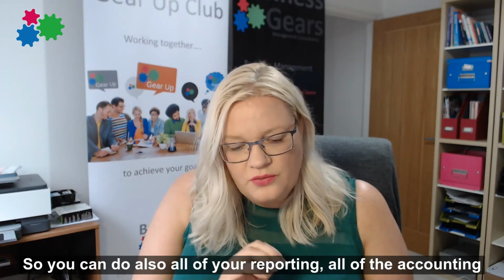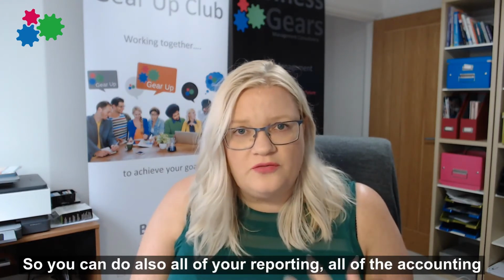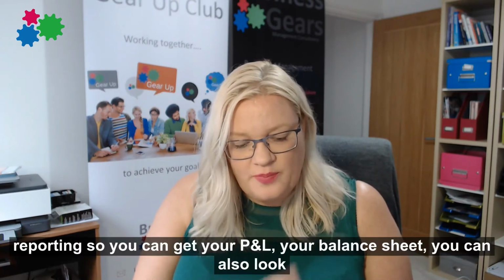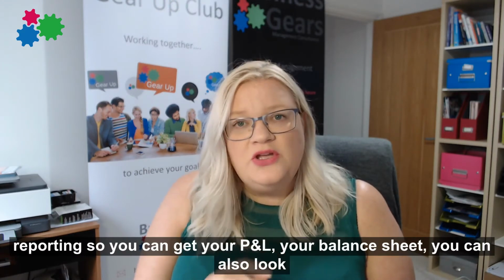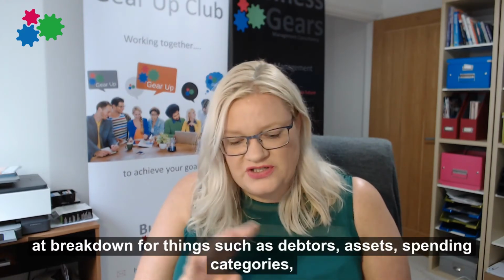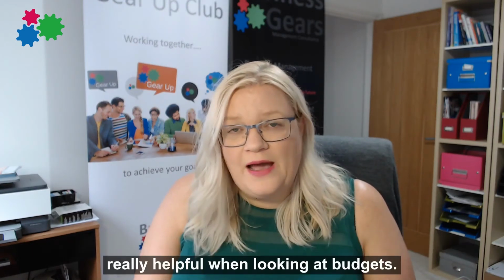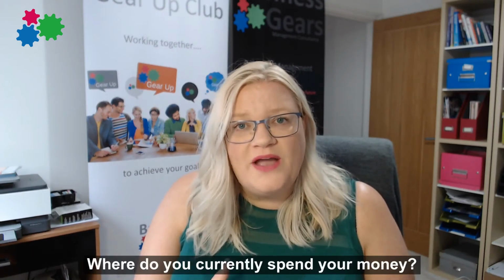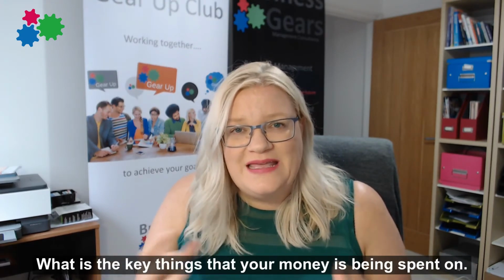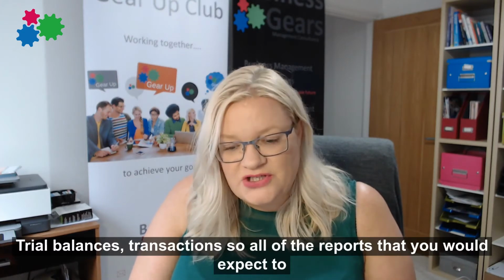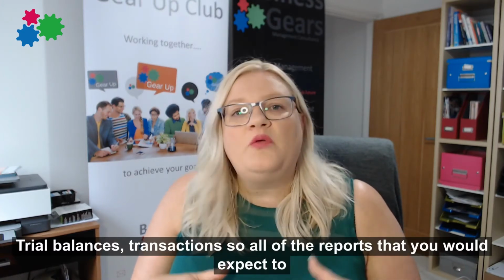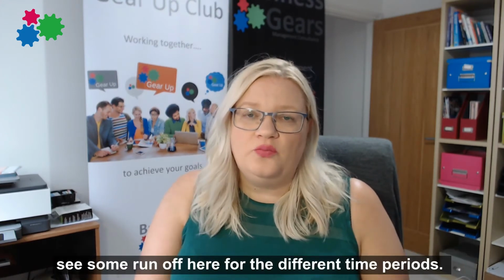You can also do all of your accounting reporting, so you can get your P&L, your balance sheet. You can also look at breakdowns for things such as debtors, assets, spending categories, really helpful when looking at budgets. Where do you currently spend your money? What are the key things that your money is being spent on? Trial balances, transactions. So all of the reports that you would expect to see, you can run off here for the different time periods.